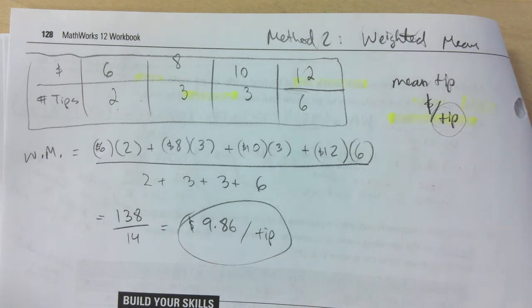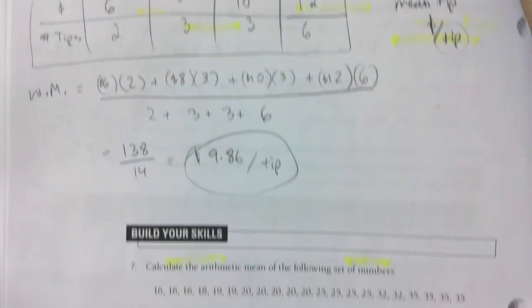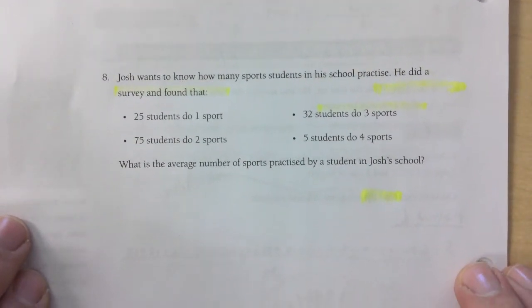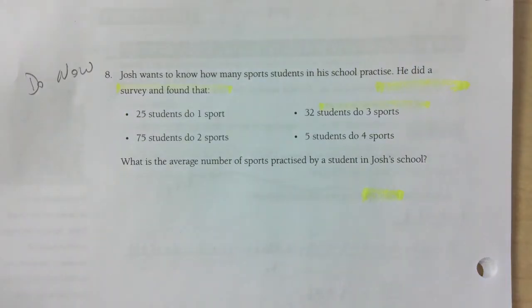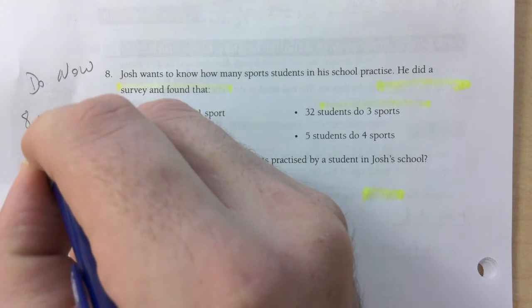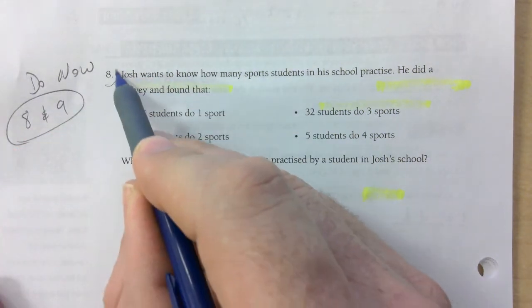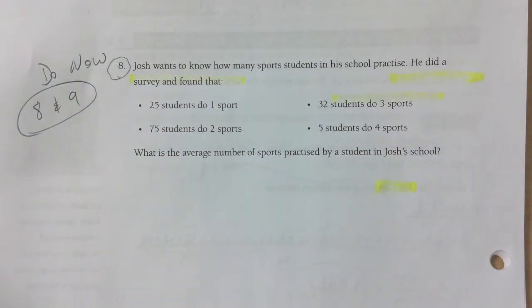All right, so I'm going to ask you to try a question right now. So we're going to skip 7. I want you to go straight to 8. Do now. Okay, I want you to do question 8 and 9. So there's question 8 here and 9 on the back side. And let's give that a go.